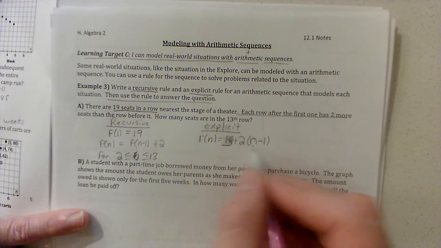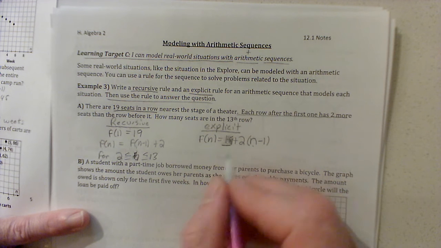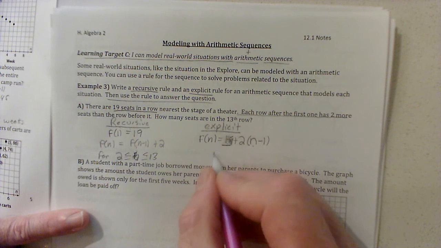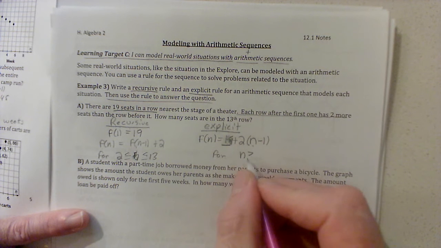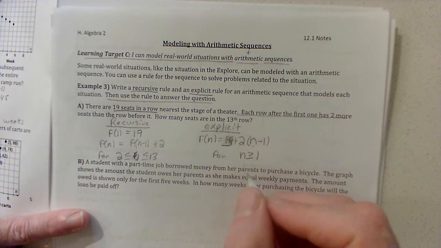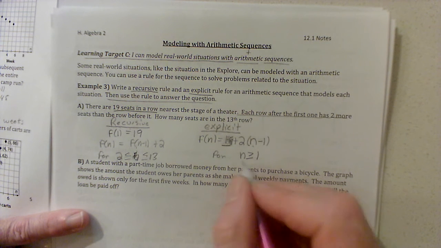So we have to back this rule up one. And that is for n greater than or equal to 1.